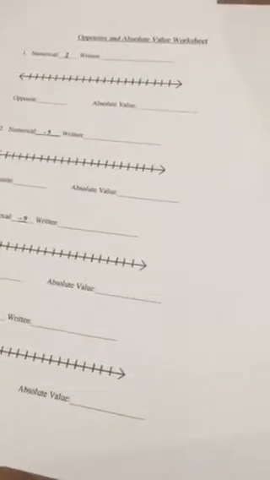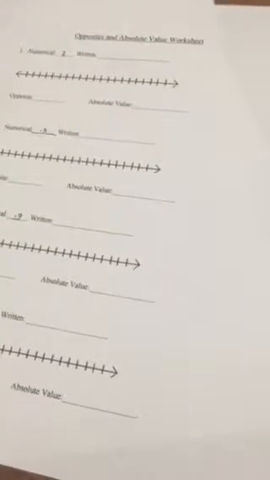So we have the numerical value of 2. How would you write that? Correct. 2. So now how would you show that on the number line?